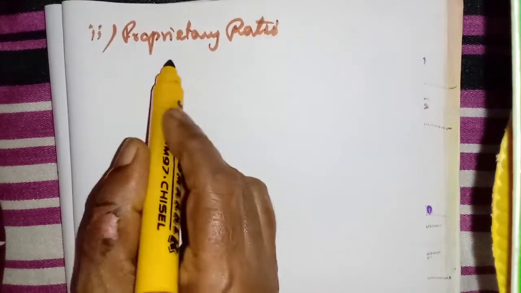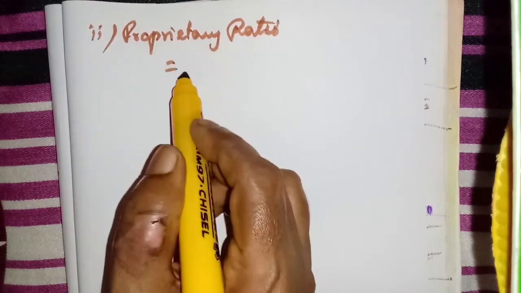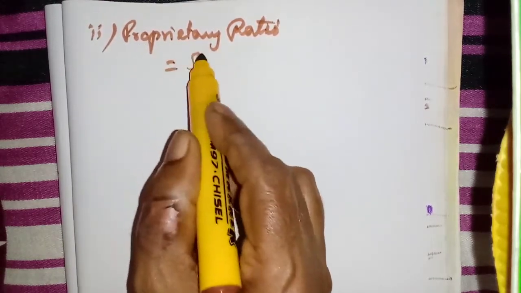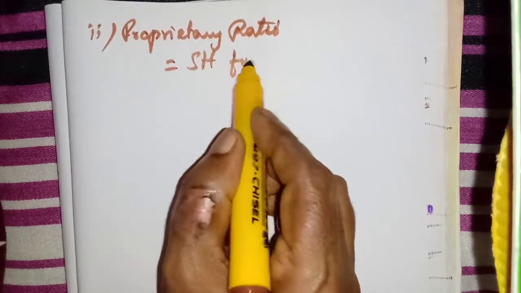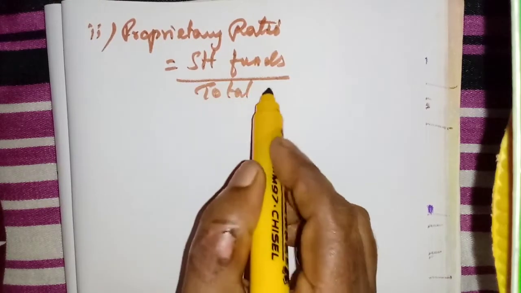Proprietary ratio. What is the formula for proprietary ratio? I have to remember the proprietors. Okay, so first shareholders funds divided by total assets.